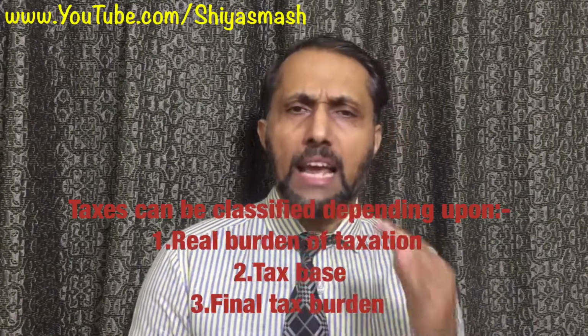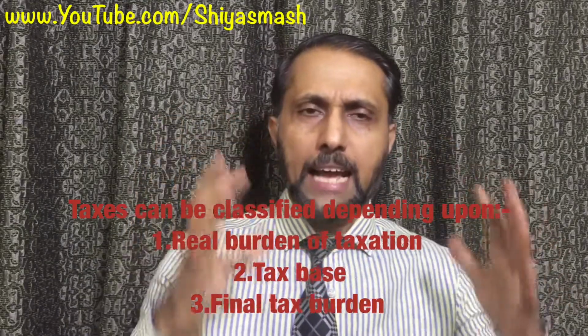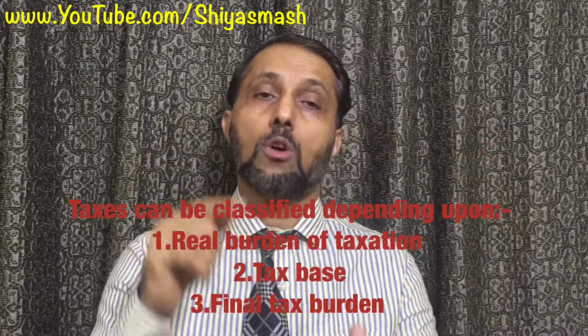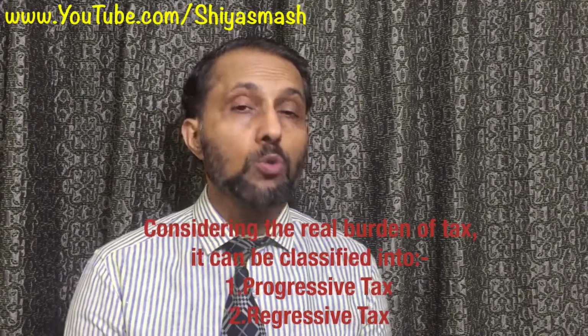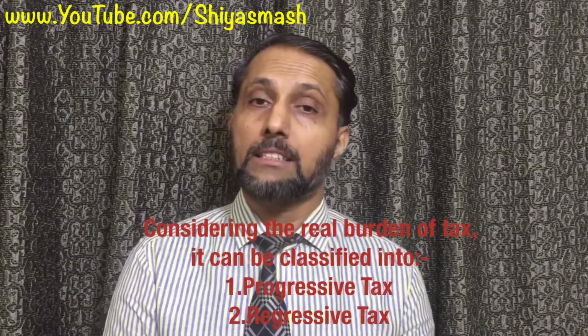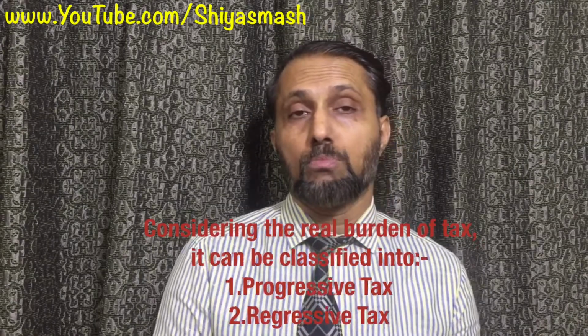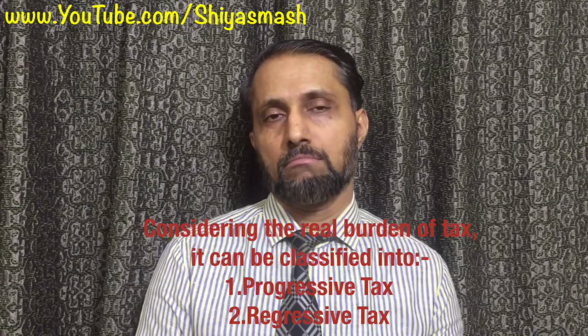On the basis of real tax burden, meaning who bears the burden of the tax. On whose shoulders does the real burden fall? Considering that, we can categorize tax into two. Considering real tax burden, taxes can be divided into two: progressive tax and regressive tax.